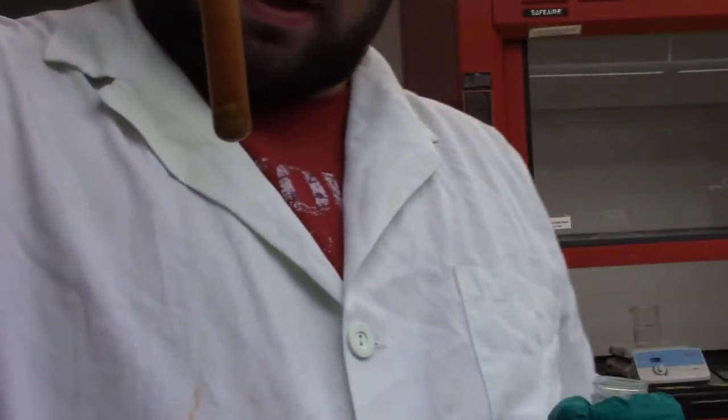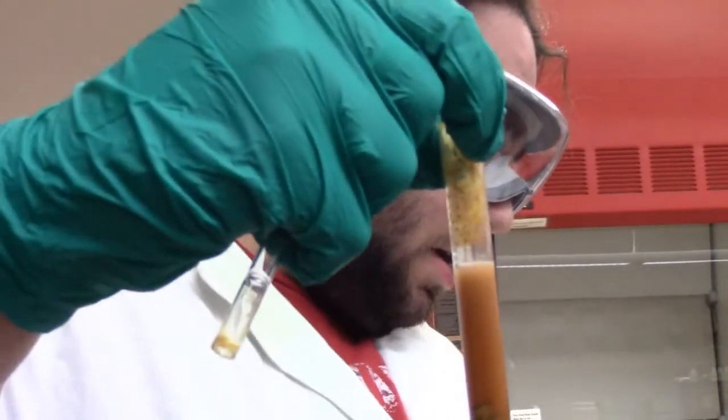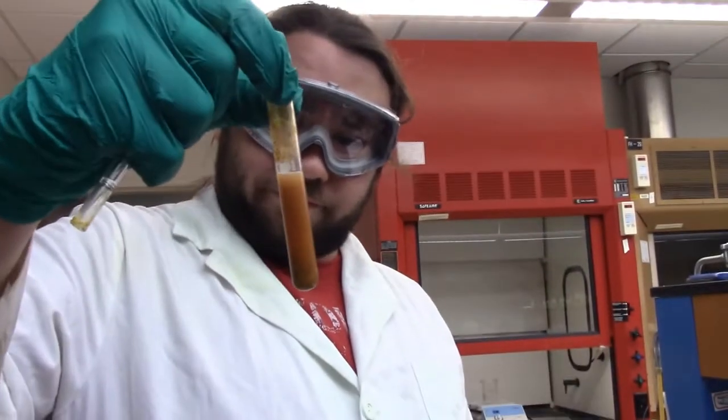And it looks like it's nearly done. I might put one or two more pipettefuls in there, but that's pretty much it. So we're going to centrifuge it, and we will see what happens for our manganese test. So see you in a minute.